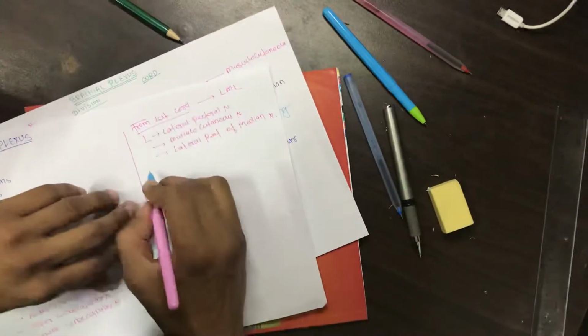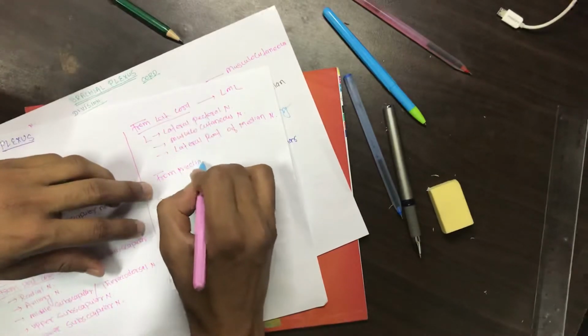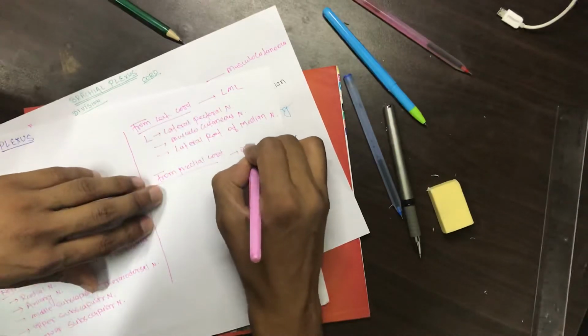Let's list them out here. From medial cord, the mnemonic was MU.